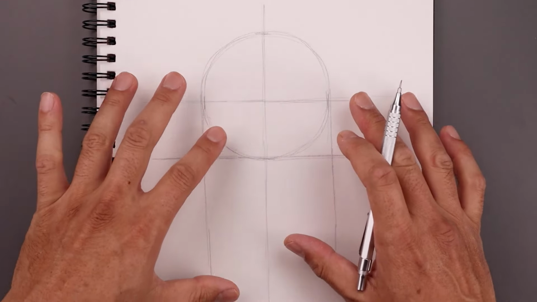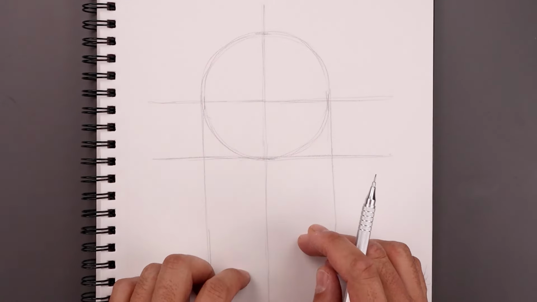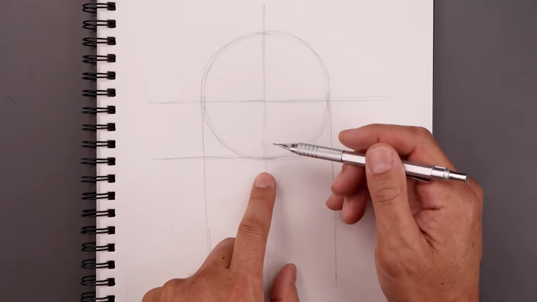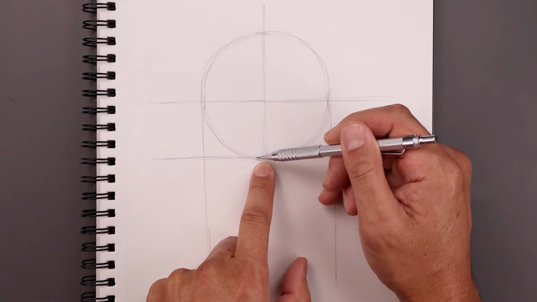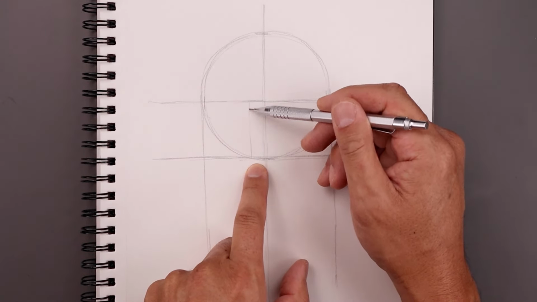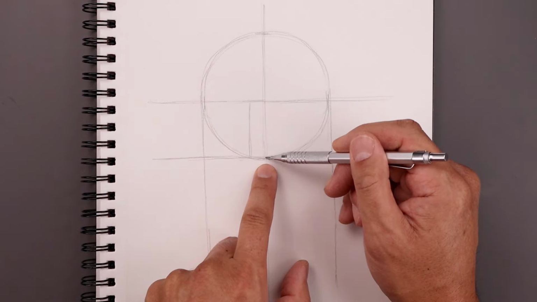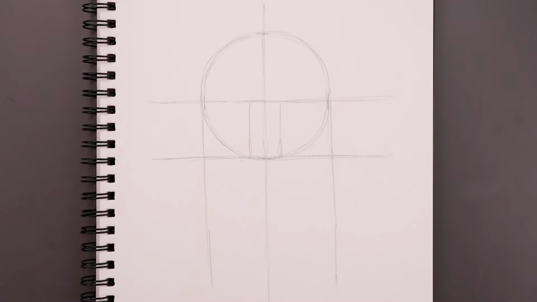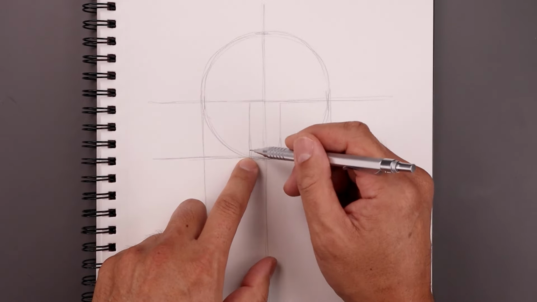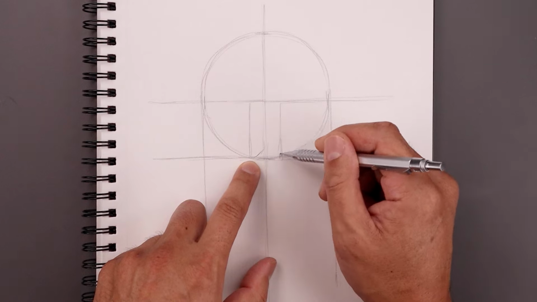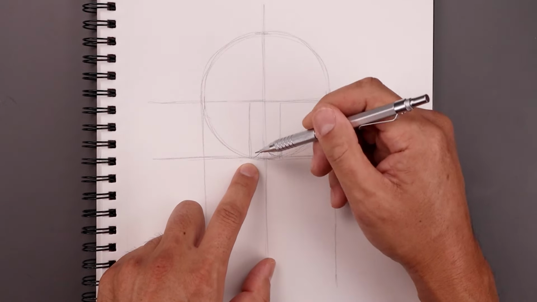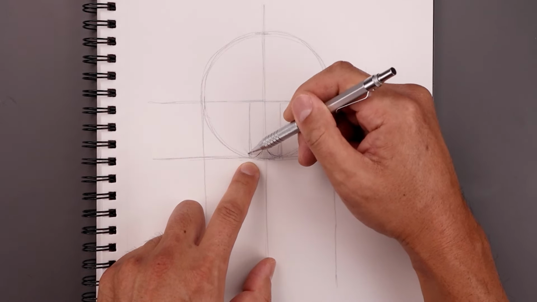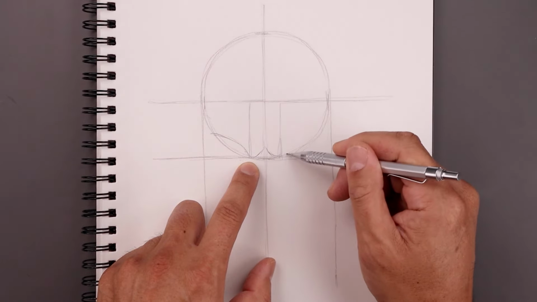Now with our circle and guidelines in place, let's start adding some shape to the facial features. I'm going to start by marking off the inside edge of the eyes. So from the center along the bottom, step out towards the left, draw a straight line going up. Let's take that same distance over towards the right and do the same thing. From the bottom of those two lines, let's curve the brow coming in and then up towards the center. Let's go back to the bottom, curve the eye going up and then out towards the outside of our circle.